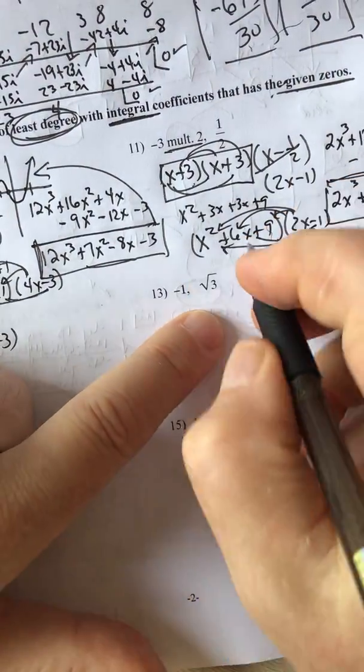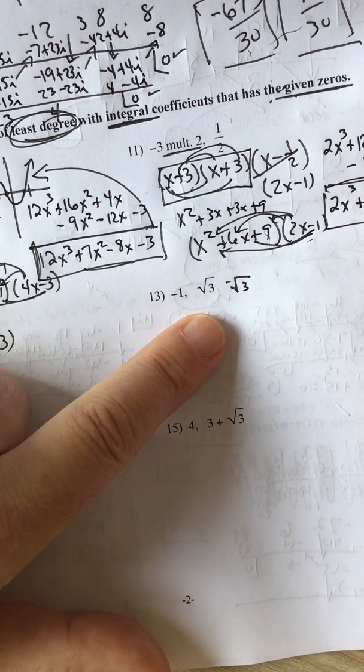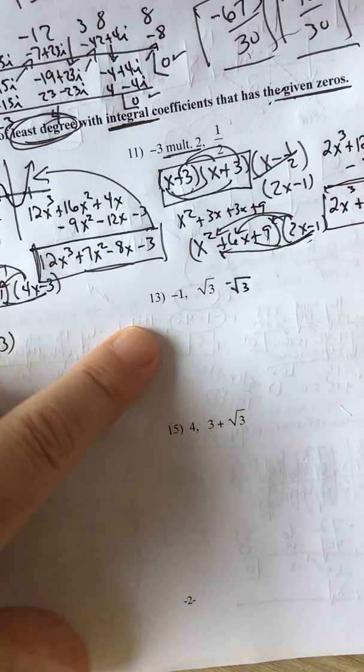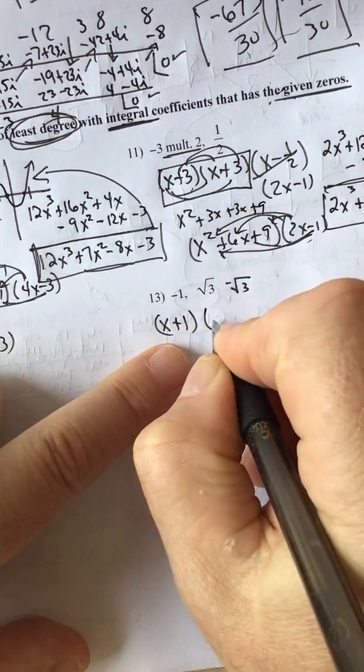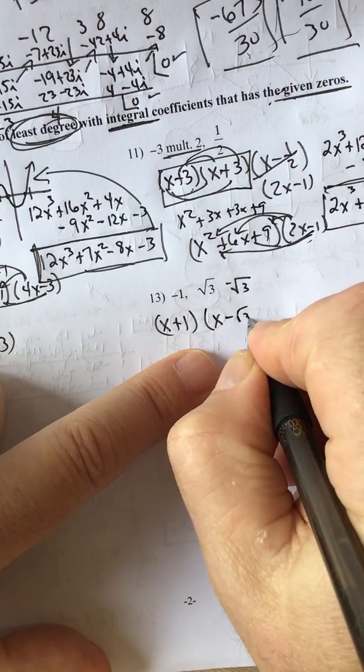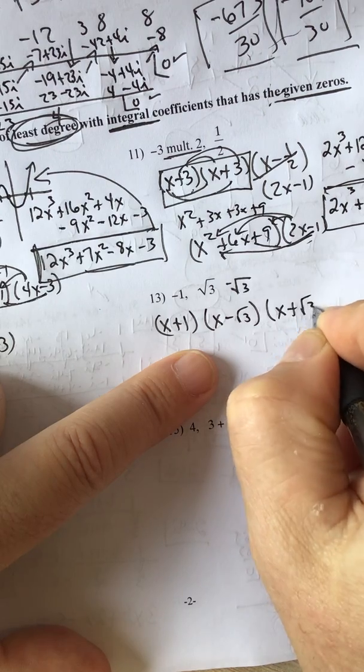If that's a 0 and that's a 0, this is also a 0: negative square root of 3. They always come in conjugate pairs. So this became x plus 1. This came from x minus the square root of 3. And this came from x plus the square root of 3.